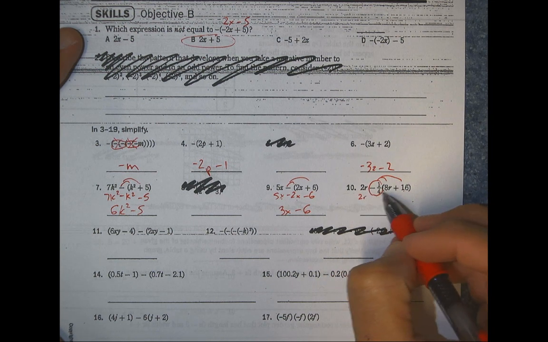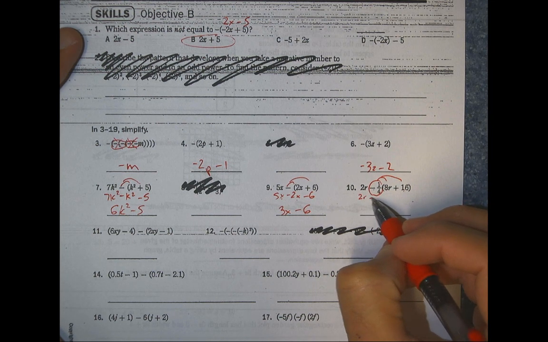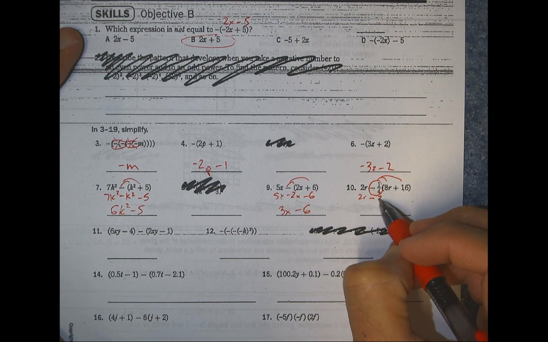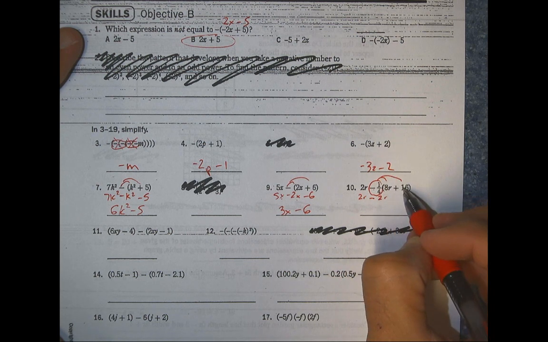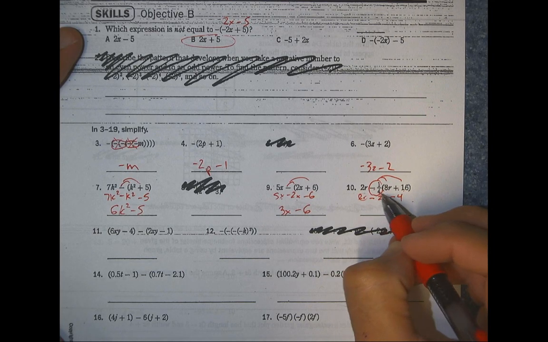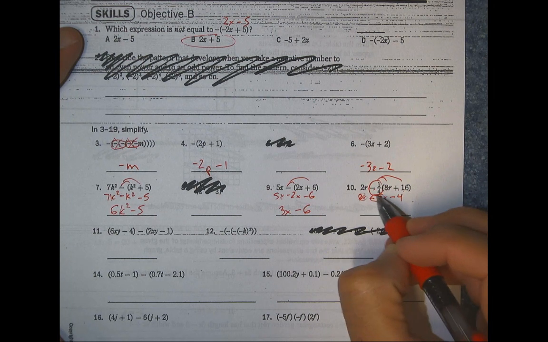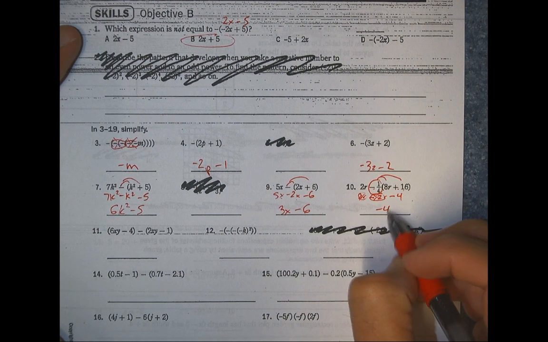So the 2r comes down. A negative times a positive is a negative. 8 divided by 4 is 2r. So you can already see these are going to cancel. And then when this gets distributed, first of all, it's a negative. Negative times a positive. And 16 divided by 4 is 4. So these like terms combine, but they make 0 because it's 2 minus 2. So all you're left with is negative 4.